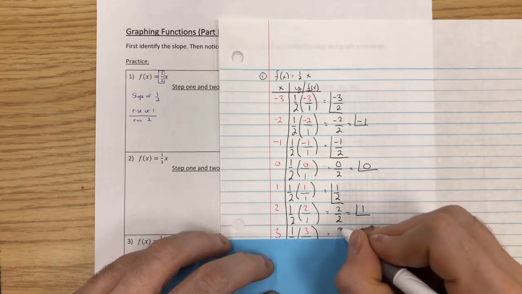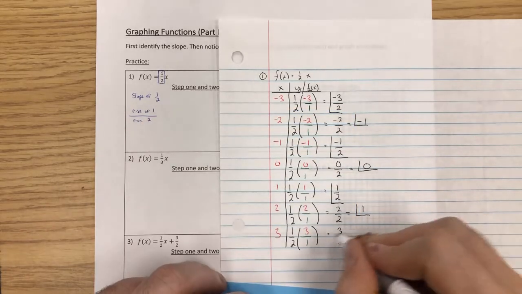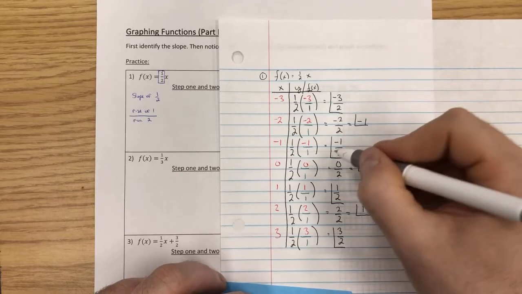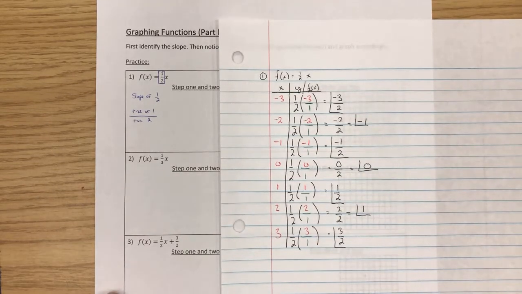Top times top, bottom times bottom. And that does not reduce. So it looks like every other one is reducing. So let's take a look at what this does to our graph.